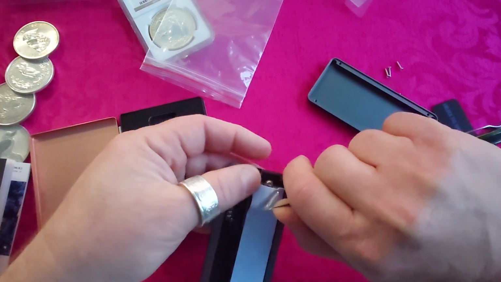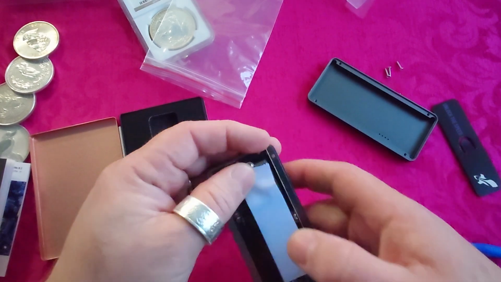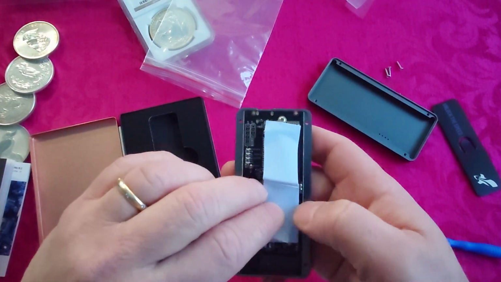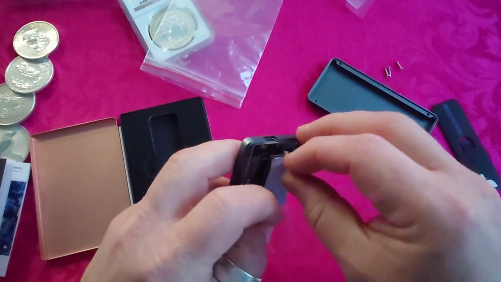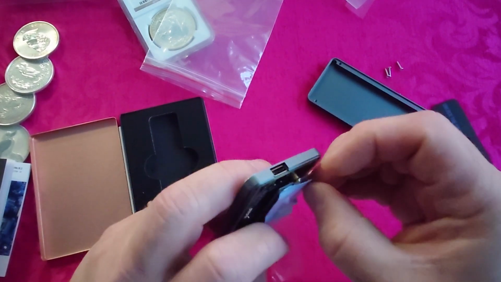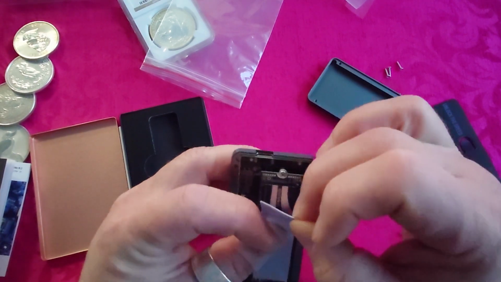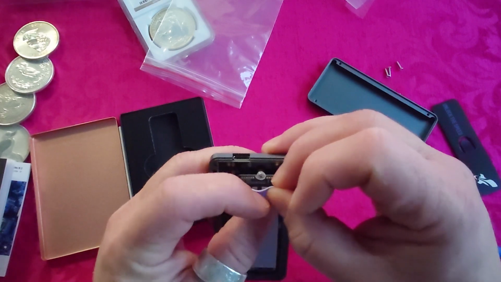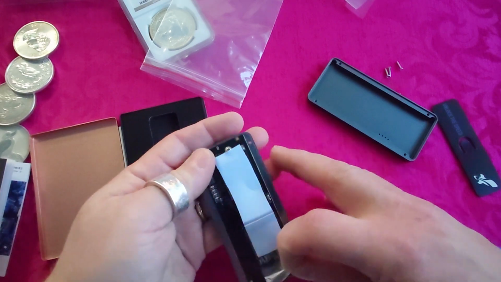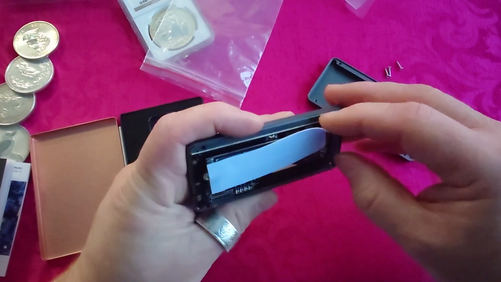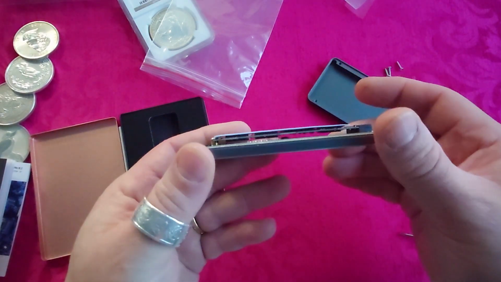I think I did it. I did it. Oh my gosh. Wow. So this stuff is not cooperating very well. Maybe you guys can tell me what I'm doing wrong. I'm just going to rip the Band-Aid off, screw it. Hopefully that's good enough.